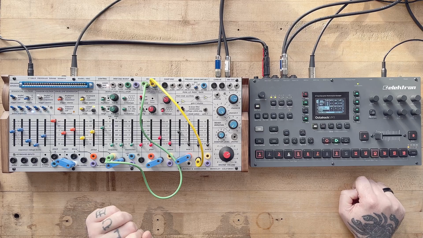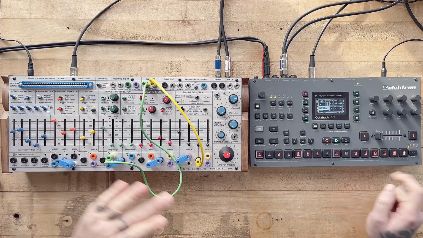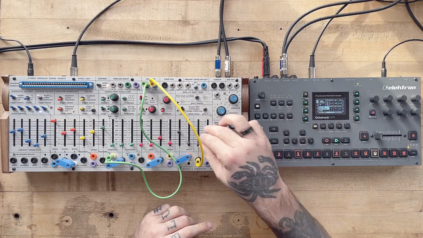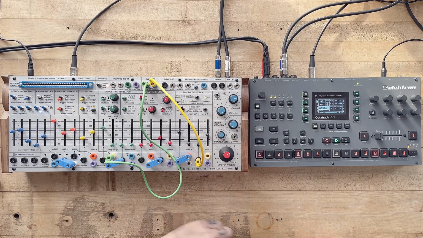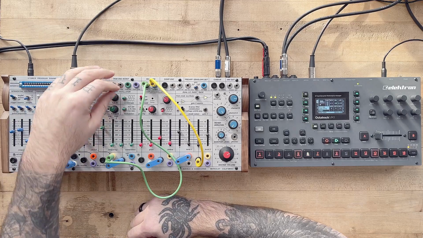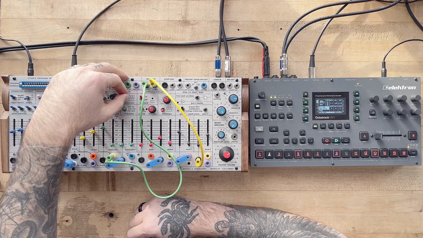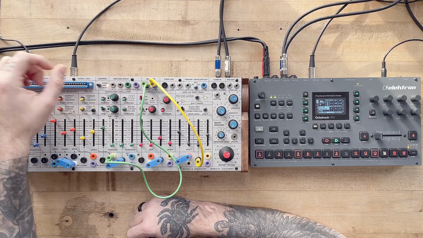It's weirdly enough a major scale this time, and on channel 3, track 3, I have this drone, whatever you want to call it, not drone, but you know, the base. Right now it's a square. This will be sawtooth.